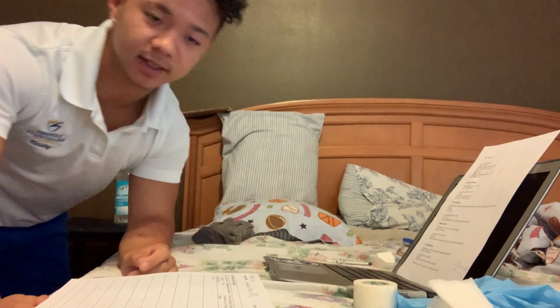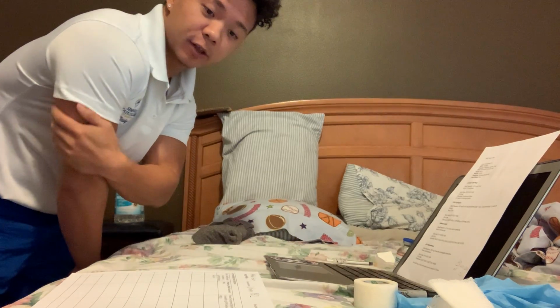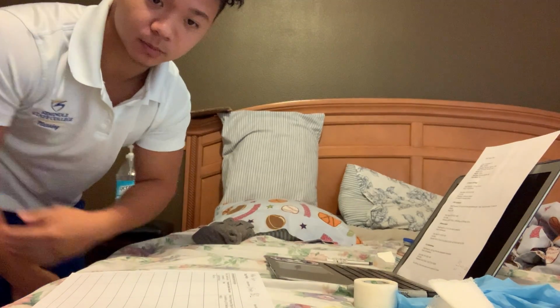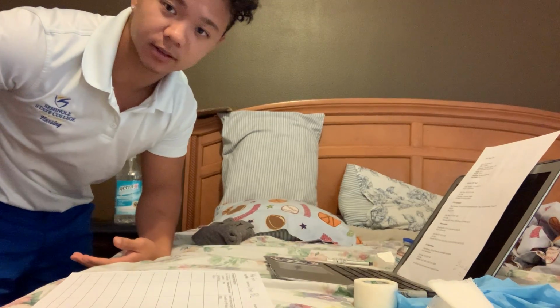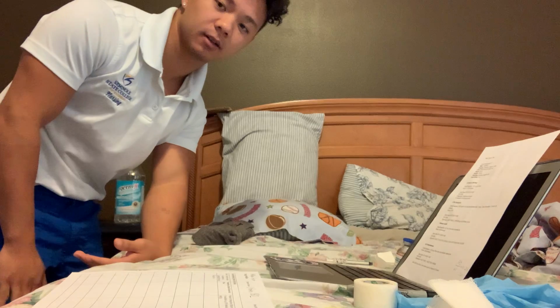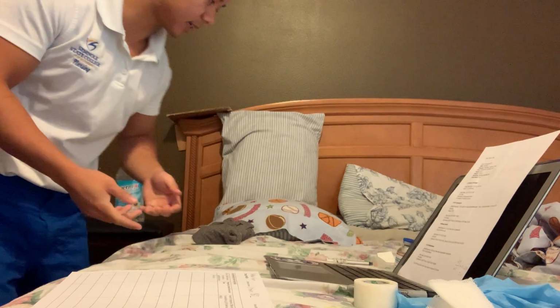I'm going to start off by identifying the 3 sites for subcutaneous injection, which is the outer posterior aspect of the upper arm, the abdomen from the costal margins to the iliac crest, and then the anterior aspect of the thighs. And then now I'm just gonna sanitize my hands.